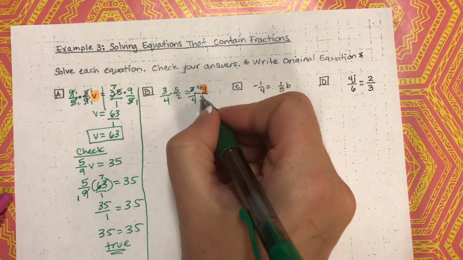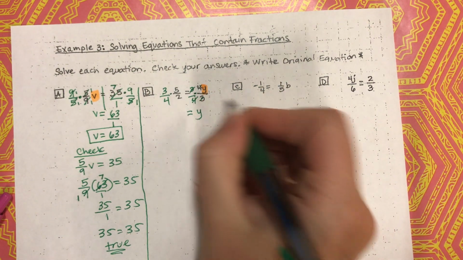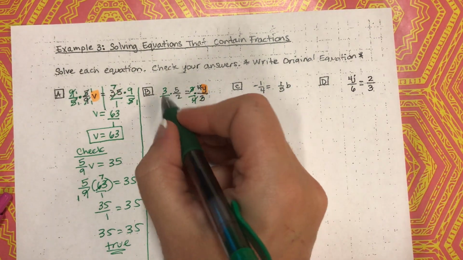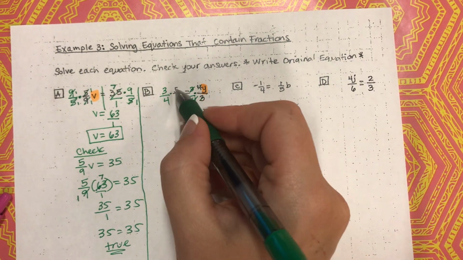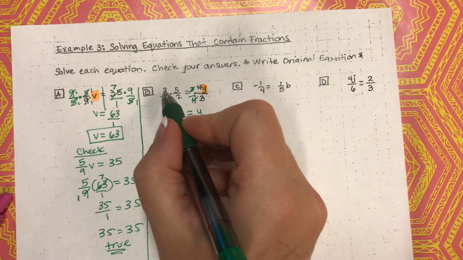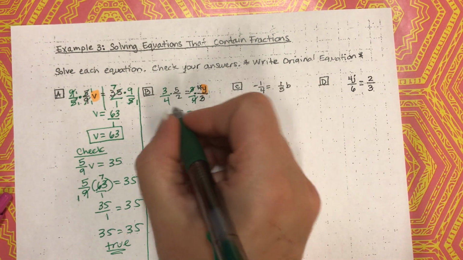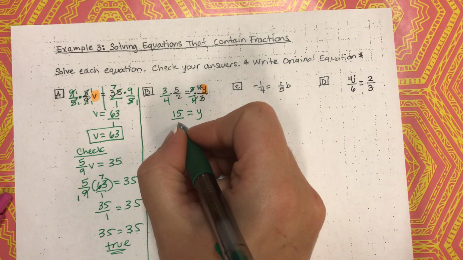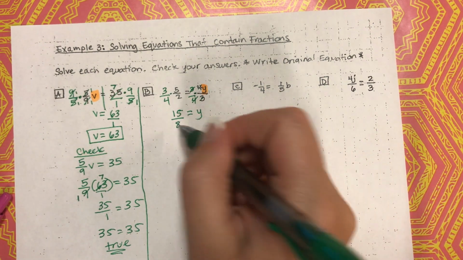What happens? These 3's cancel out and become 1s. The 4's cancel out and become 1. We're left with y. Then we go over here and look to cross cancel. You can't do anything with the 2 and the 3. You can't really do anything with the 5 and the 4, so you multiply across. 3 times 5 is 15 over 4 times 2 is 8. And you look to put that in lowest terms.